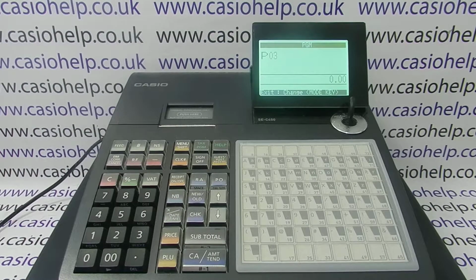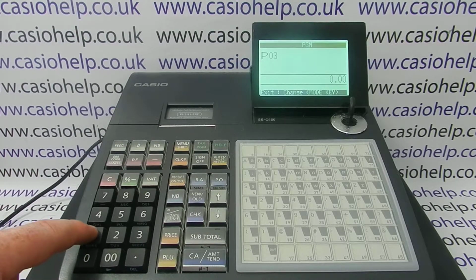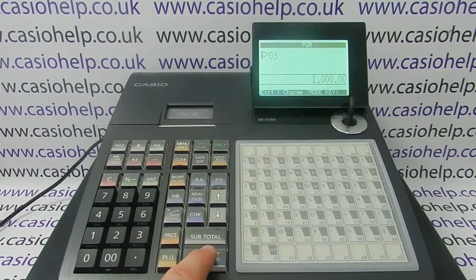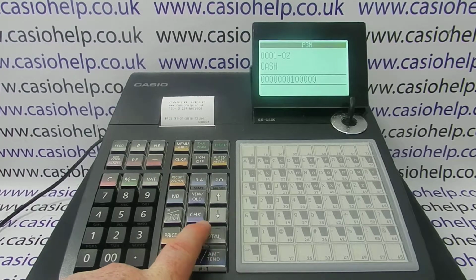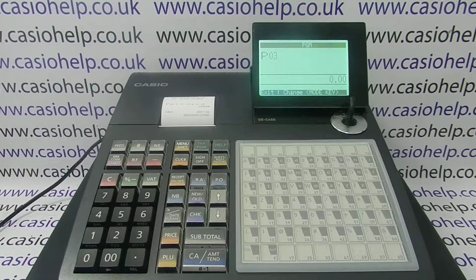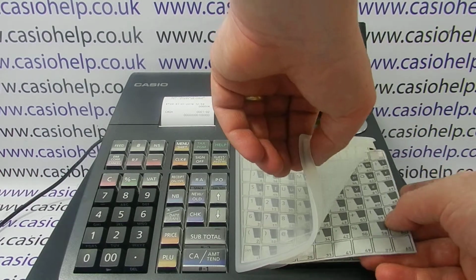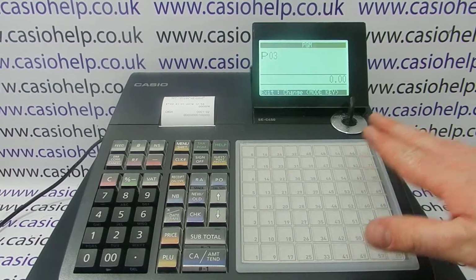Now what you need to do is to type in the following code 100 000, and then press one of your tender buttons. So I'll start with cash, and then you press subtotal. That has programmed the cash button to print the receipt with the VAT split on it.